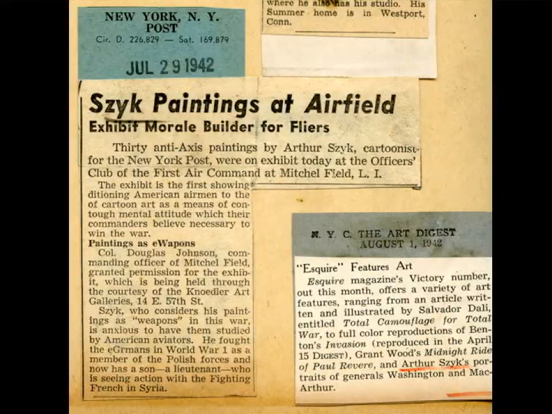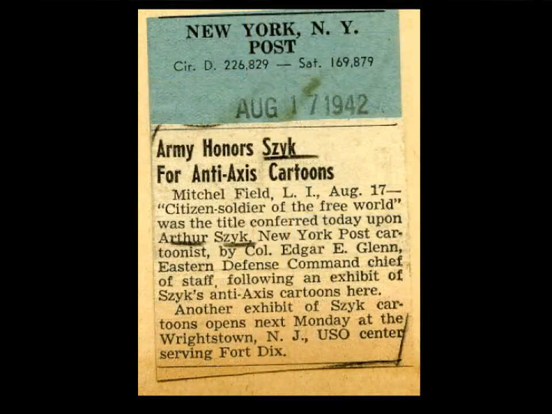In fact, there was an Esquire magazine survey that said that his art was more popular with the men who were serving in the armed forces than were pinups. That's how widely known Szyk's art was and was seen by the soldiers. His paintings were being exhibited at airfields, at army bases, and Szyk was being declared a citizen soldier of the free world. And here he is standing up to tyranny through his art.